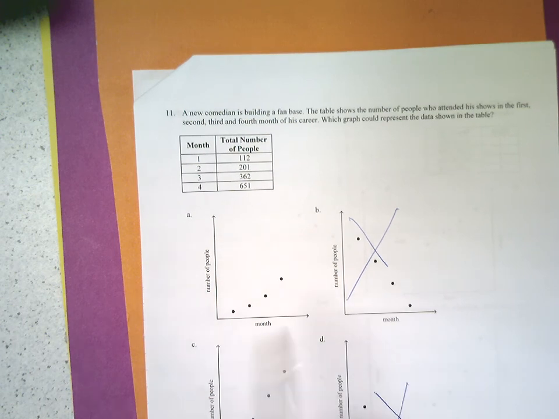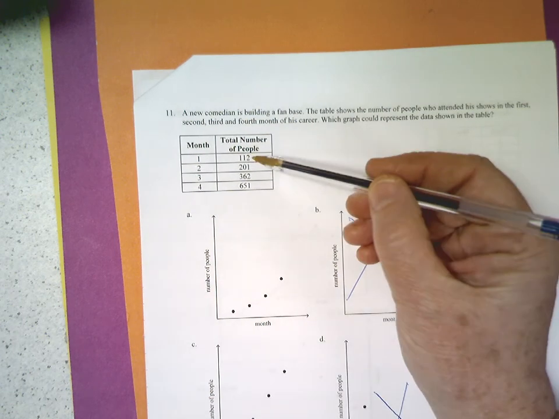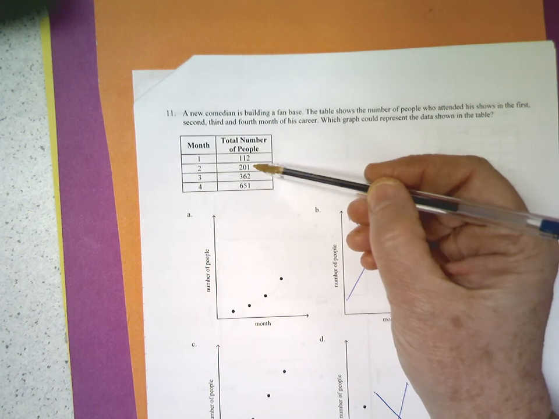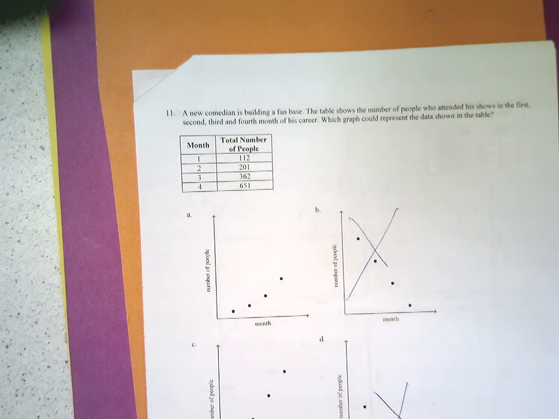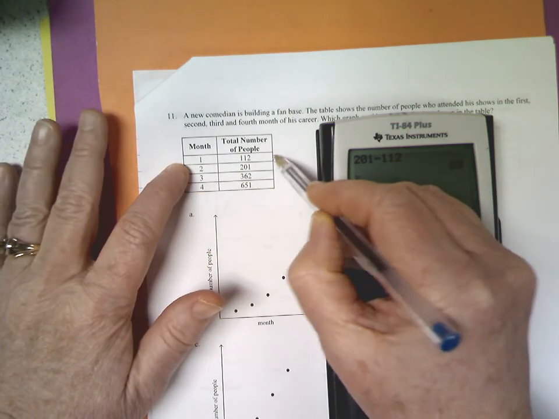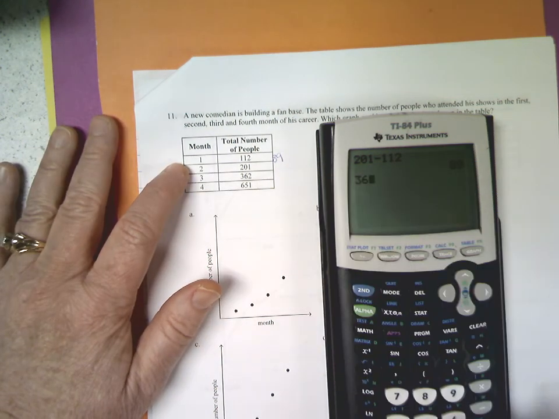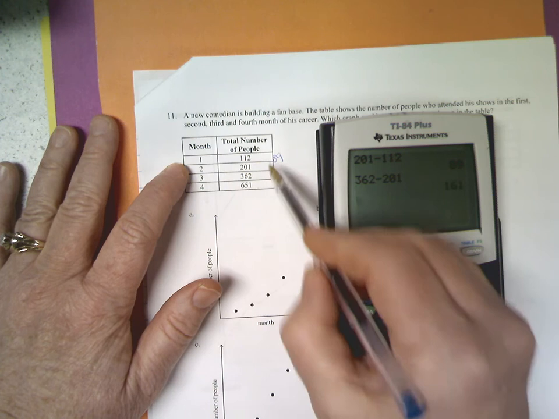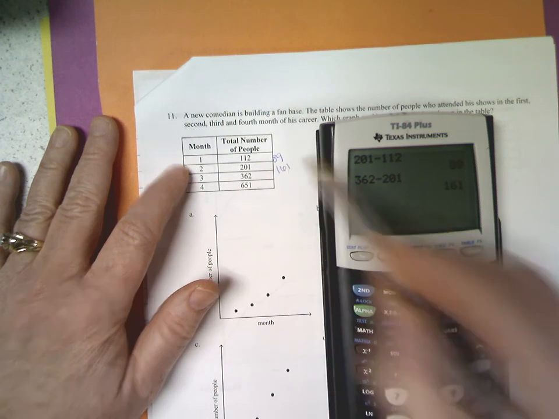Okay. So now let's think about it. 112 to 201, and went up about how many? It went up 89. And then 362 minus 201, that went up 161. It's a lot, isn't it?